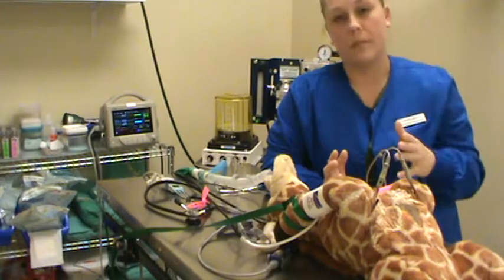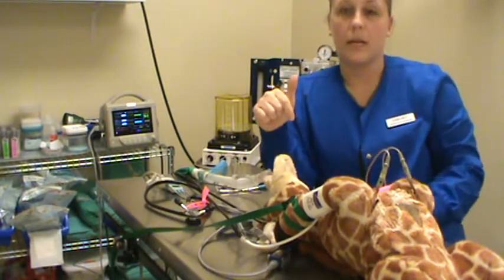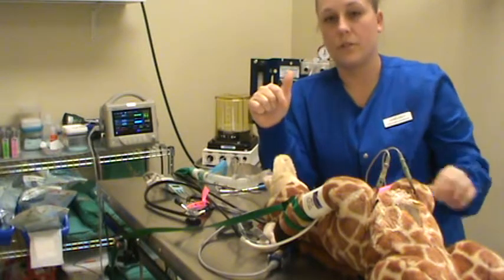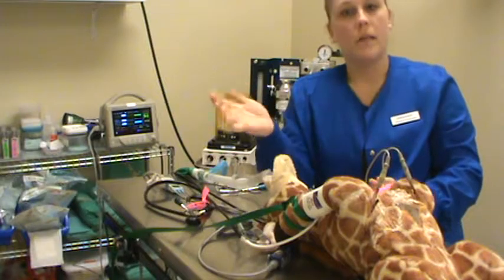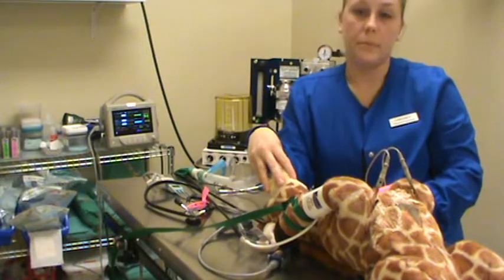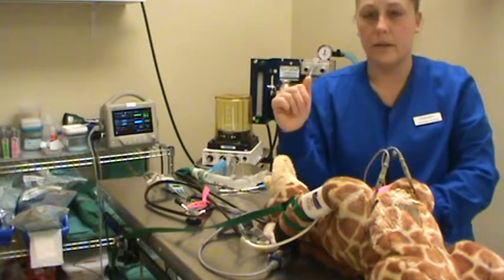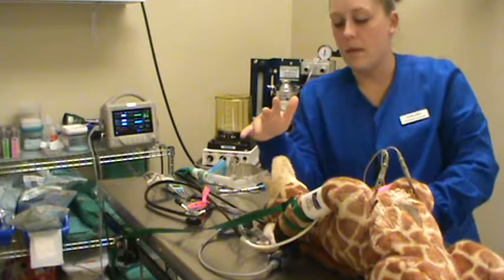You're also going to lose one last reflex. It might be slow or absent, which is the PLR. So you shine a little light in both of the eyes and see if those pupils constrict. If they constrict slowly, or it might be absent, that's another way to tell if your patient is really deep. So if there's no PLR, the patient is pretty deep, stage 3, plane 3.